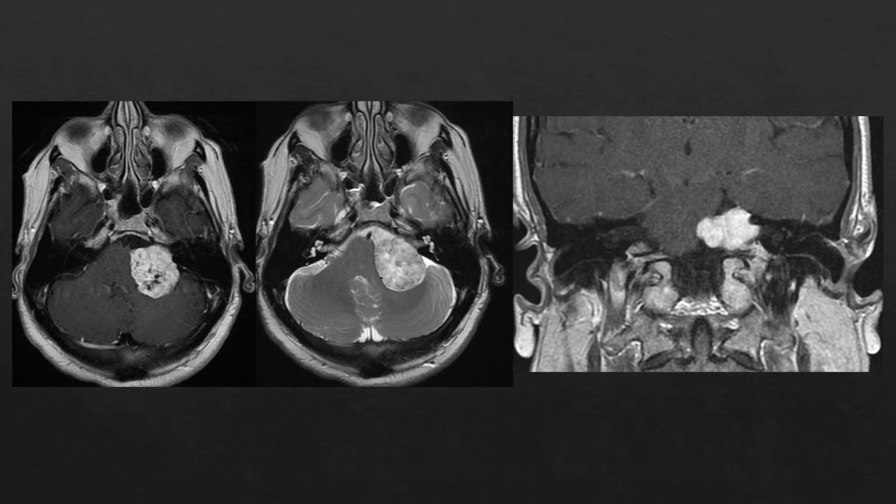An important thing to remember is that schwannomas arise from Schwann cells. The cisternal portion of the vestibular nerve does not have Schwann cells, but the canalicular IAC portion of the vestibular nerve does have Schwann cells. So all vestibular nerve schwannomas arise within the IAC and extend outward into the CP angle cistern.